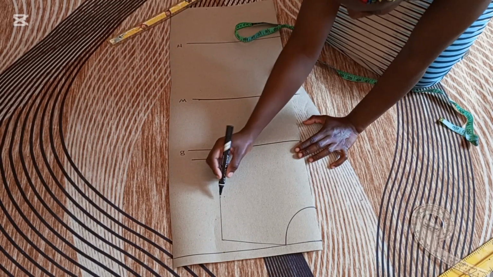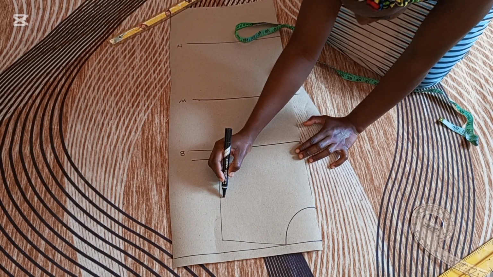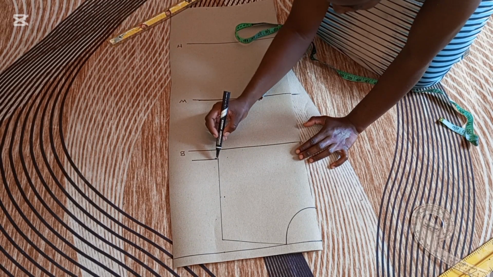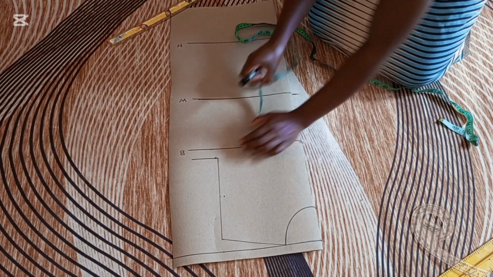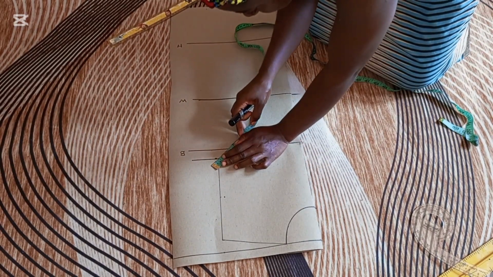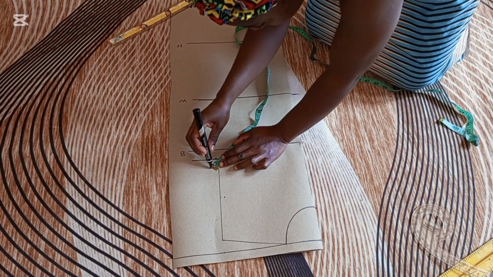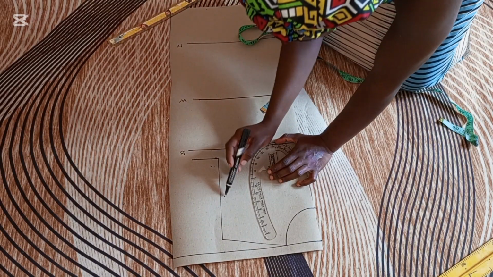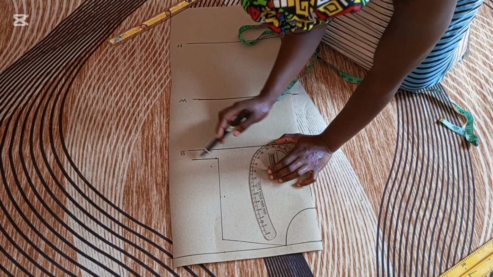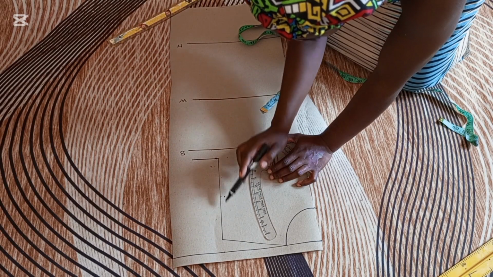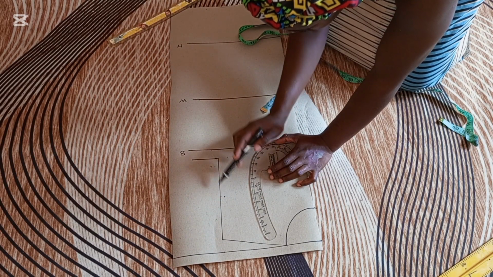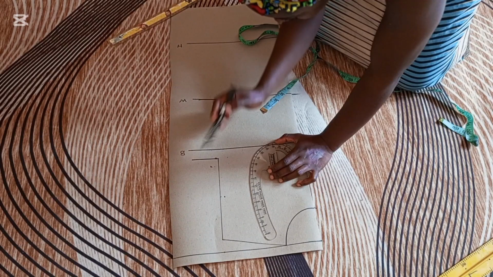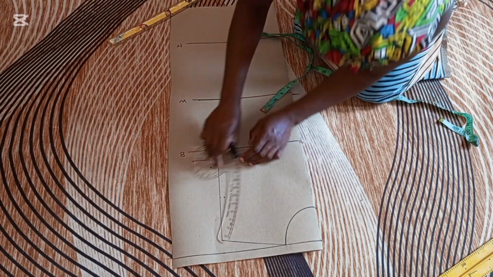Then at this angle, I'm going to go inwards here by 1 inch. Then I'm going to connect the points with my curve ruler, and I'll shape my armhole. I'll connect this point, that point, and outwards. So I'm just going to get my curve ruler.